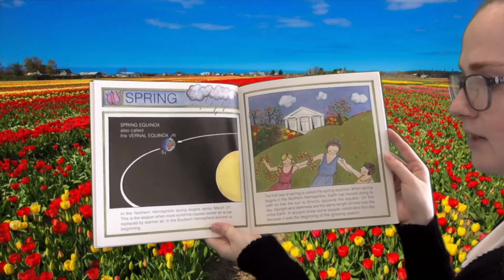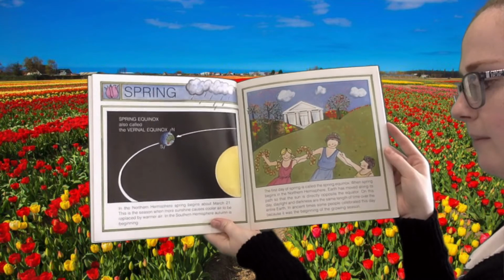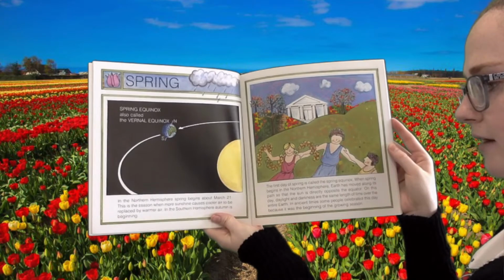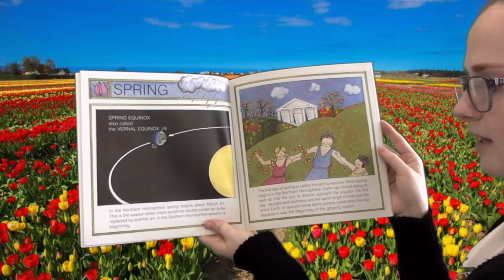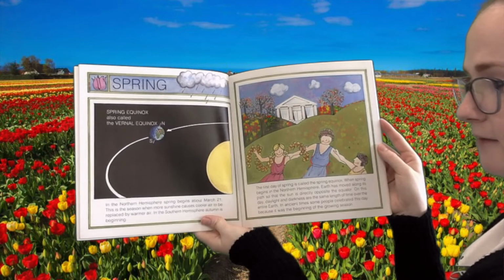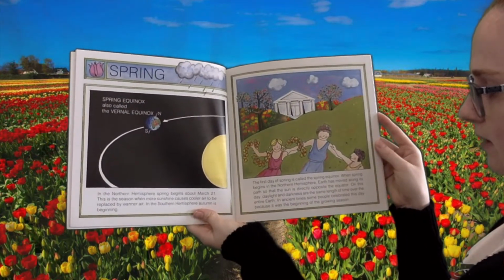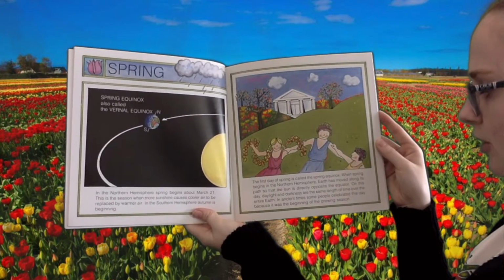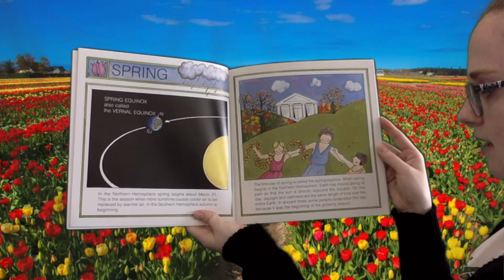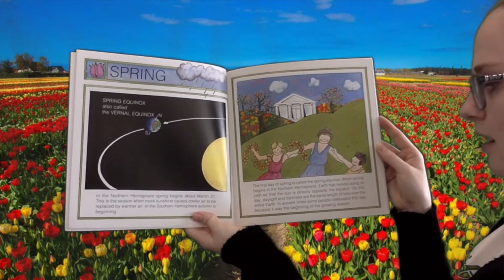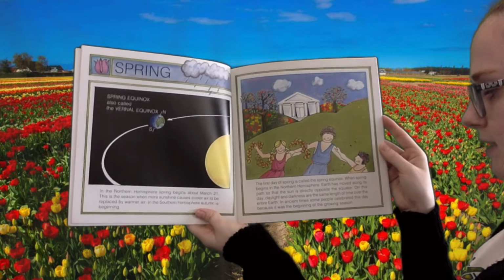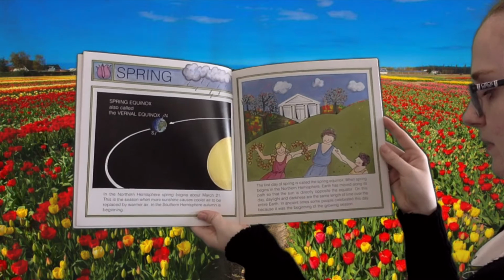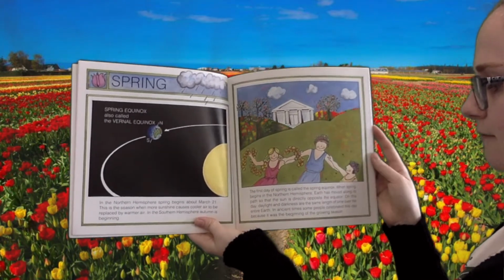Spring. In the northern hemisphere, spring begins about March 21st. This is the season when more sunshine causes cooler air to be replaced by warmer air. In the southern hemisphere, autumn is beginning. The first day of spring is called the spring equinox. When spring begins in the northern hemisphere, Earth has moved along its path so that the sun is directly opposite the equator. On this day, daylight and darkness are the same length of time over the entire Earth. In ancient times, some people celebrated this day because it was the beginning of the growing season.